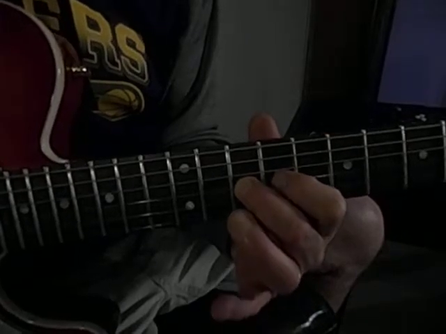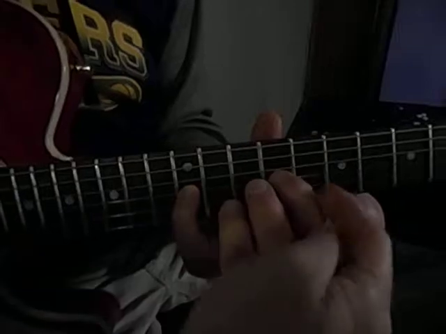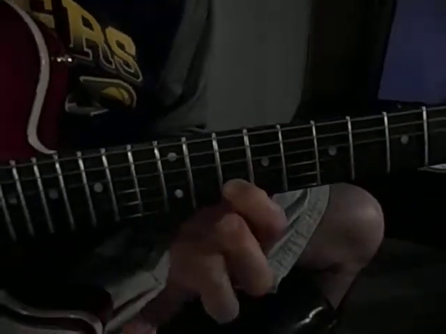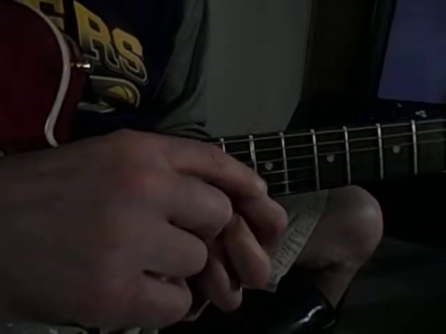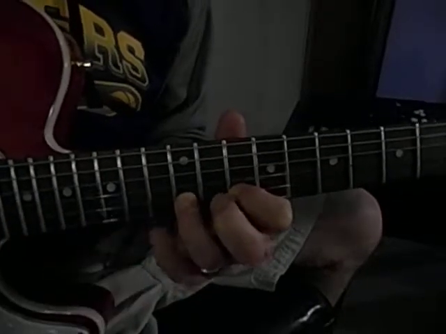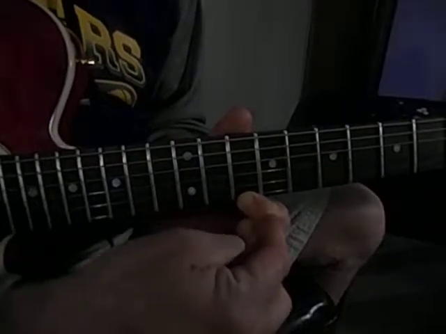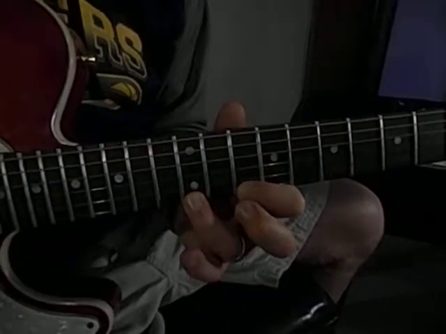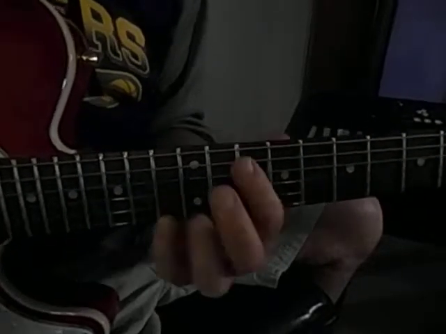Then our F, then our G. Now this one, kind of like this last pattern, we're going to shift back up. So you kind of get a two shift thing in this one. That's going to be our A note, then our B, C, then we're going to switch strings, 10th fret, D, E, F.